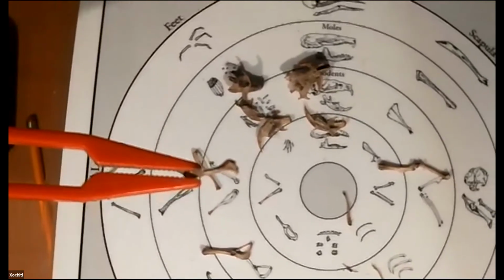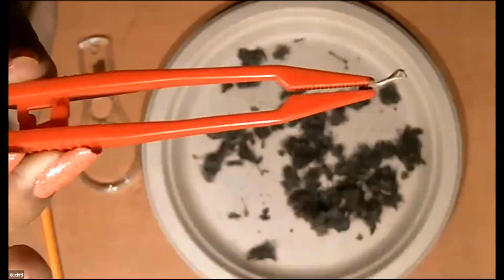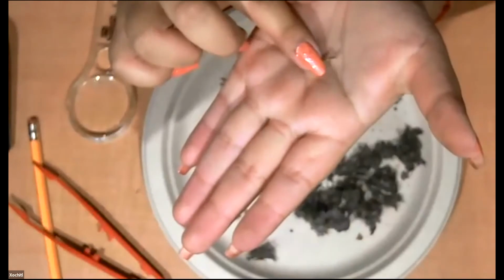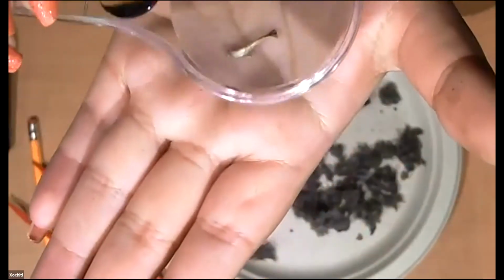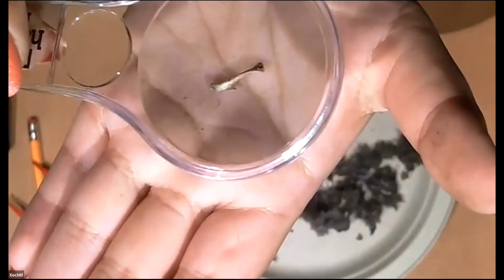I don't know if you all can see that. Not really. Let me try to get it with the magnifying glass here. Oh, at the top? Yeah, it's very, very small. But this is the back side, I guess you can say, or the other side.